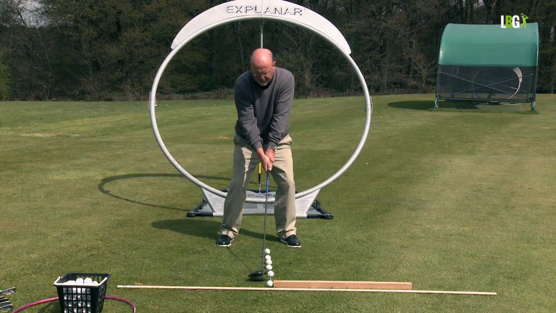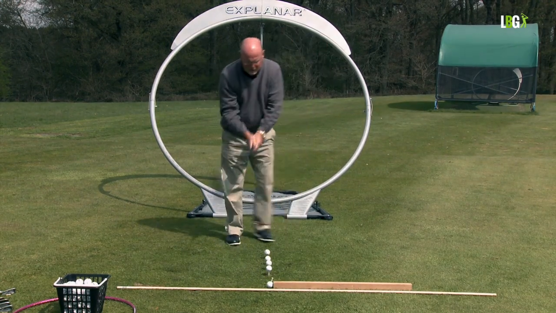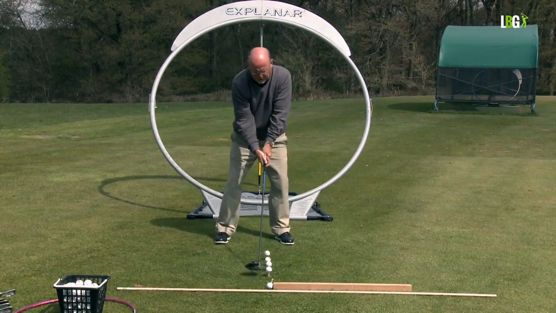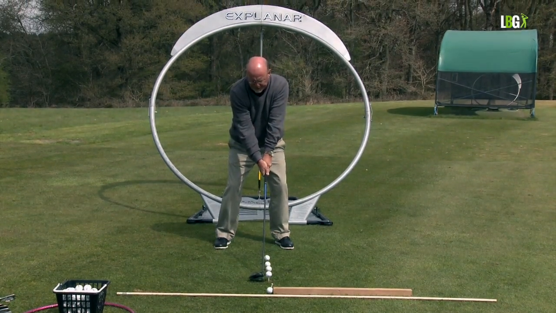I turn the shoulder, and I come through. I load the shoulder, and I return through.